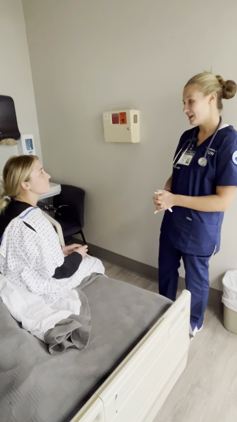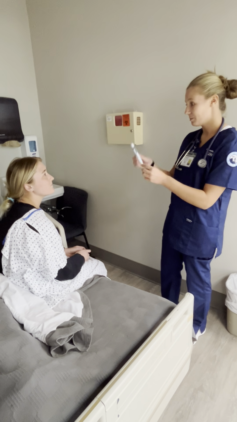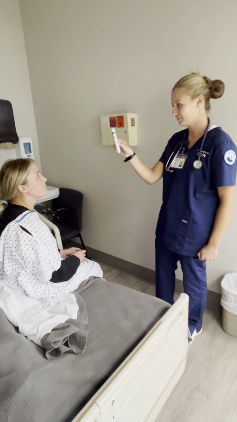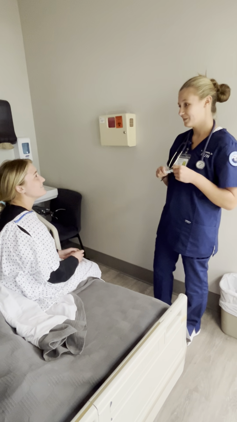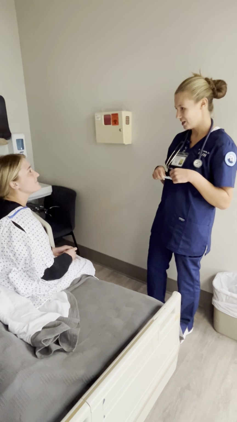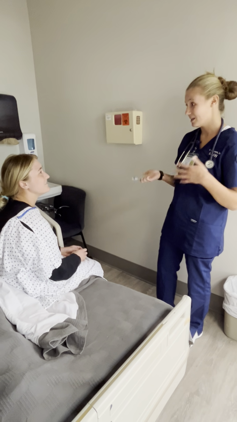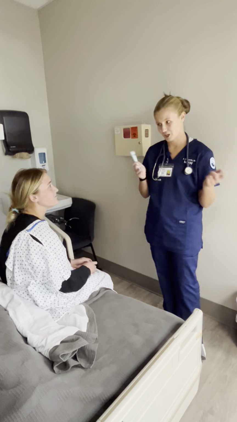Pupils are equal, round, reactive to light, and now I'm going to test accommodation. So I'm going to hold my pen light right here, and I'm going to move it towards your nose. Perfect. So we'll just follow the pen light. Okay, so patient tested accommodation, and eyes constrict and go inward. So now I am going to tell my patient that we're going to go to the Snellen chart. Okay, and we are going to test your vision acuity.